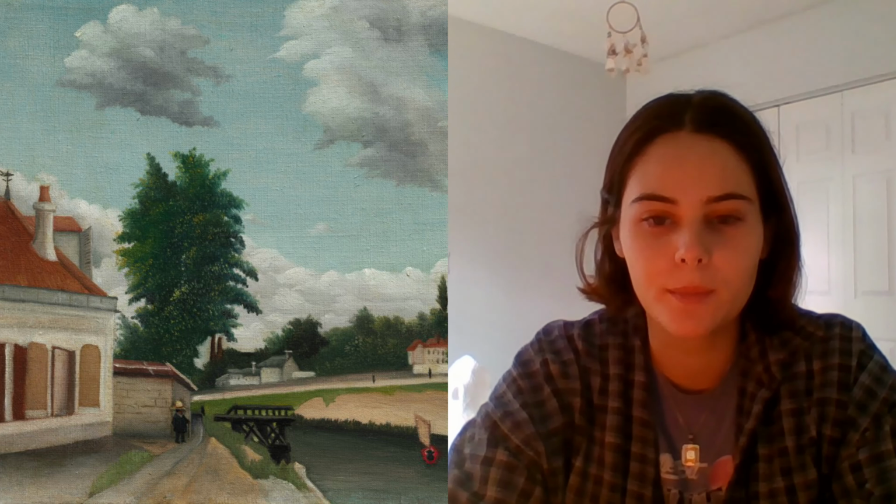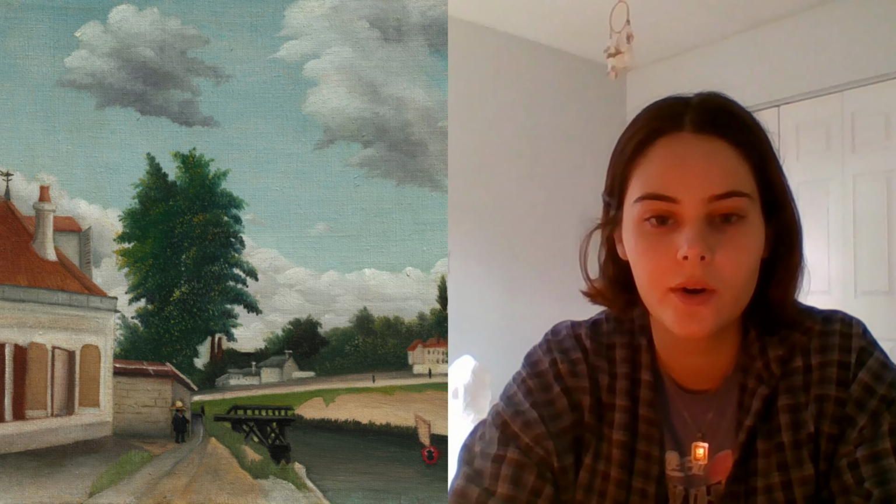The piece of art that my group and I decided on is titled Outskirts of Paris by Henri Rousseau. The painting is dating between the years 1897 to 1905. In a frame, the painting is 56.5 by 65.5 by 8 centimeters. The medium used to create this piece is oil on fabric. The painting pictures a quaint town outside of Paris with a canal and orange and white buildings surrounding it.